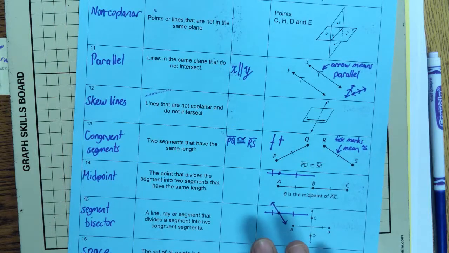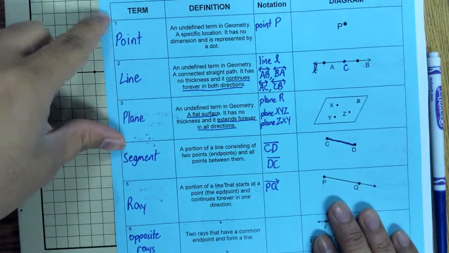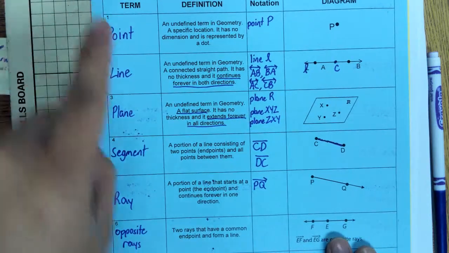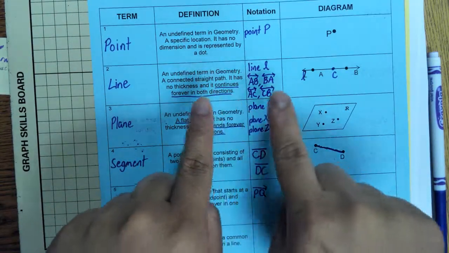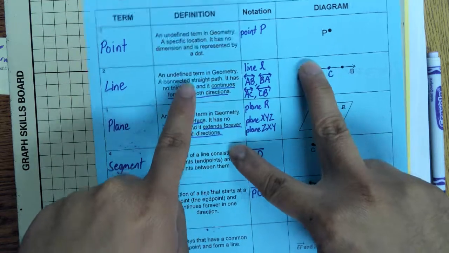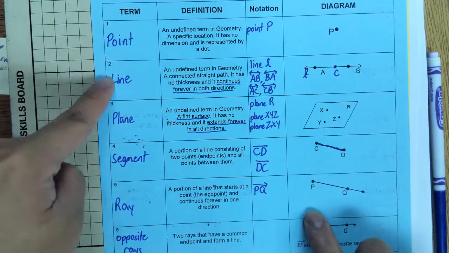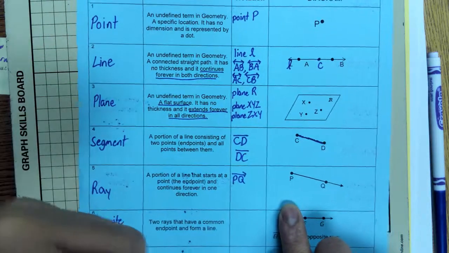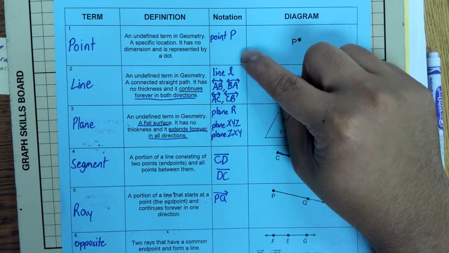Some of the key things here I'd like to really stress on is the 3 undefined terms. We start with 1 point. 2 points make a line. If I have 3 points, I can make a plane. The point, line, plane.